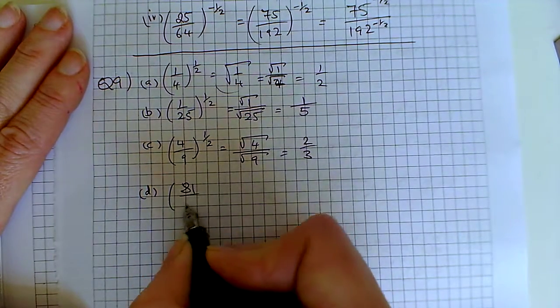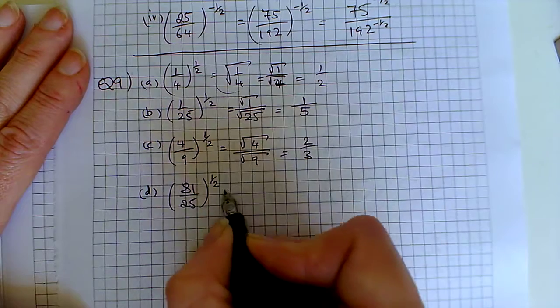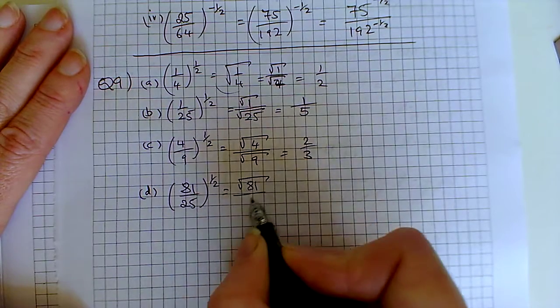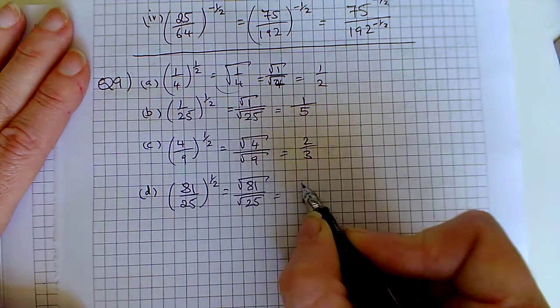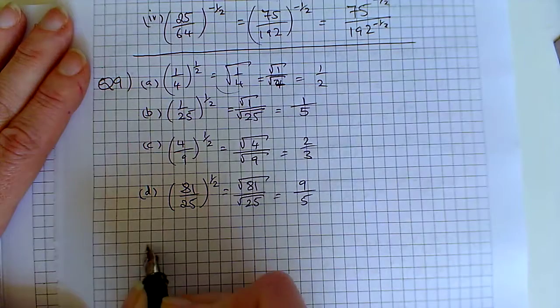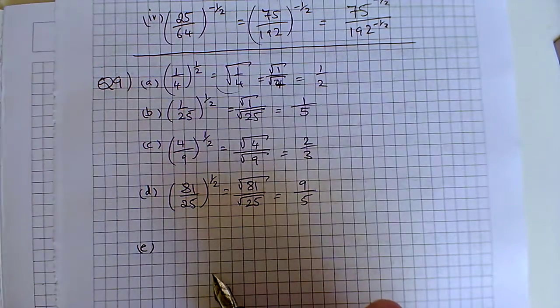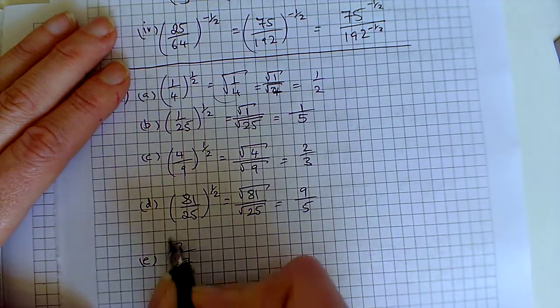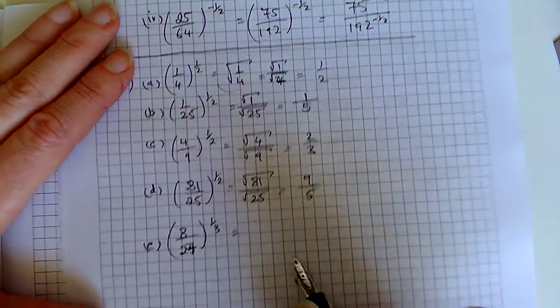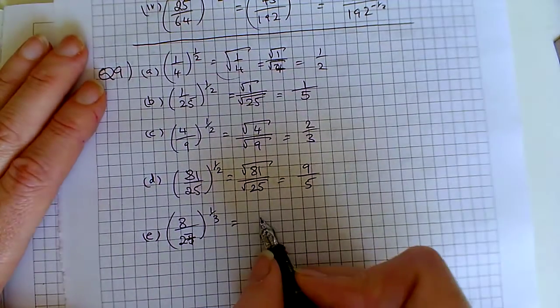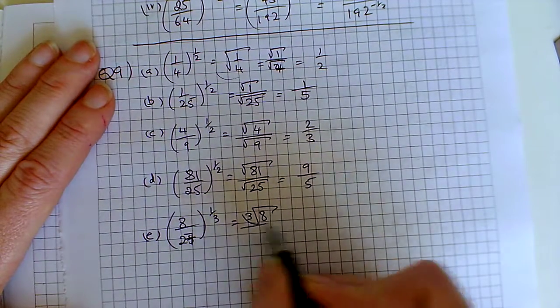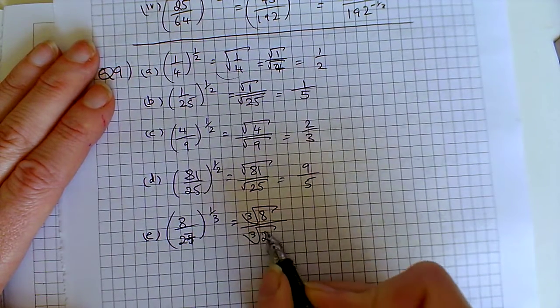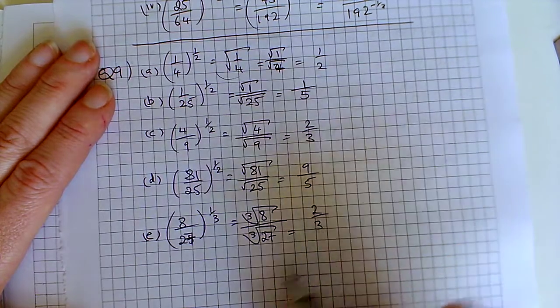Part D, 81 over 25 to the power of a half, that's the square root of 81 over the square root of 25. These are all the perfect squares that hopefully you've learned off now. That's 9 over 5. Part E, 8 over 27 to the power of a third. Now we're cube rooting. So the cube root of 8 over the cube root of 27, which is 2/3.